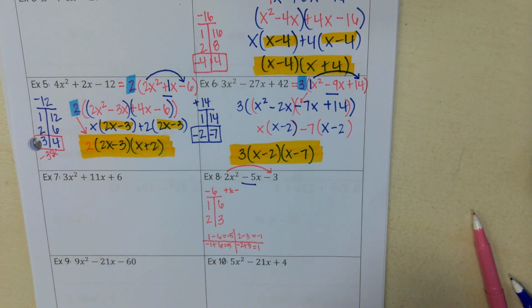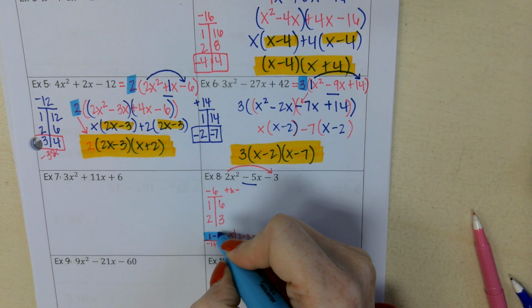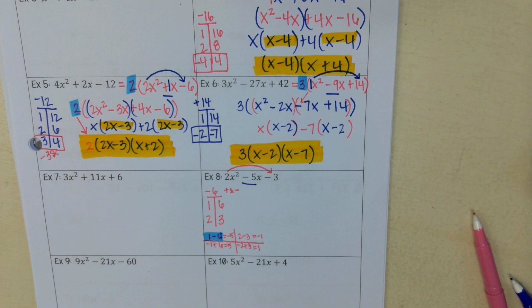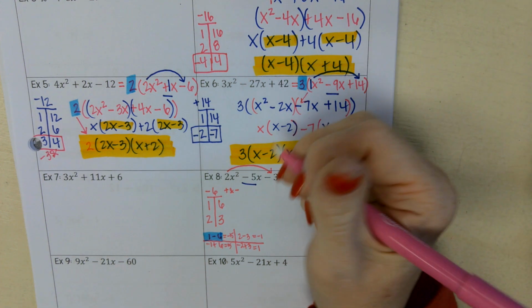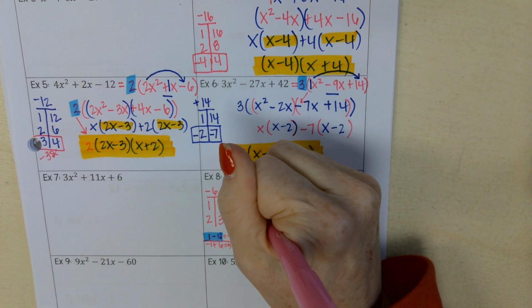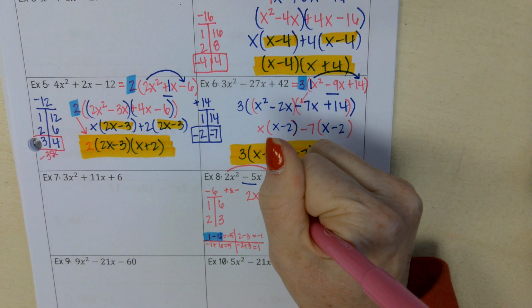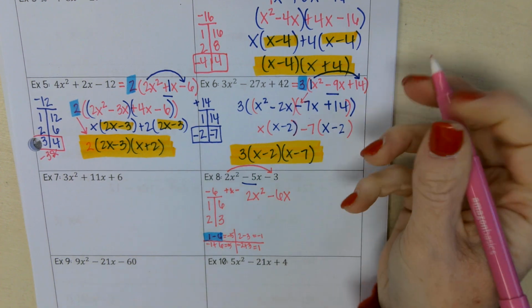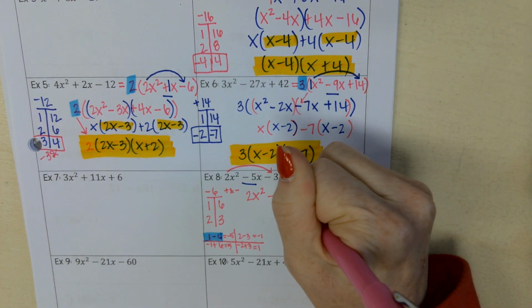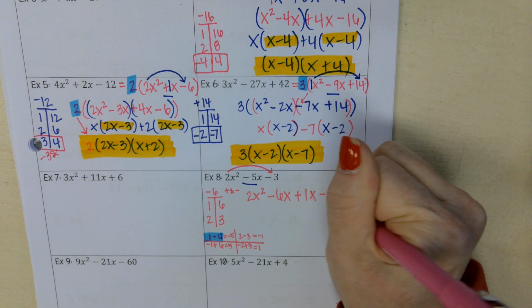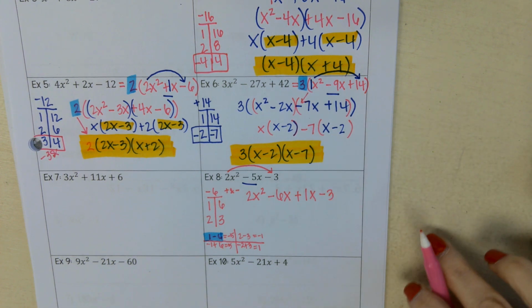We would need negative 6 plus 1. I need the negative 6 and the positive 1. Okay? So I'm going to split the middle right here. 2x squared, I'm going to go ahead and put the negative 6 up front just because I want to. Plus 1x minus 3.